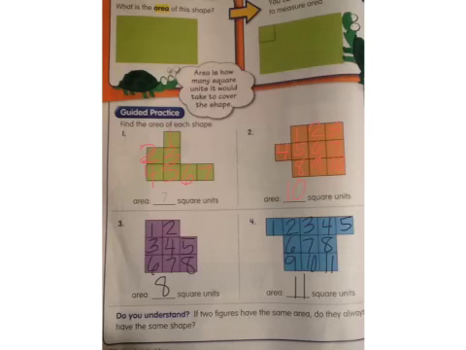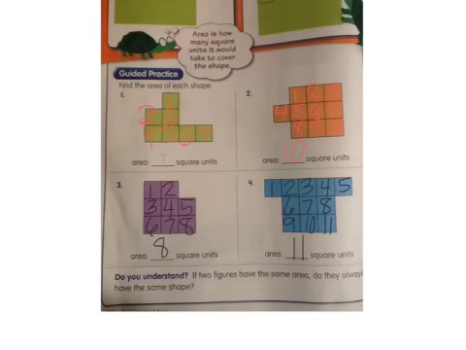Let's take a look at the bottom. Do you understand? If two figures have the same area, do they always have the same shape? So think about, if two shapes had the same area, do they have to have the same shape? The answer would be no, they do not have to have the same shape. You can have two different shapes, but have the same area inside the shape.